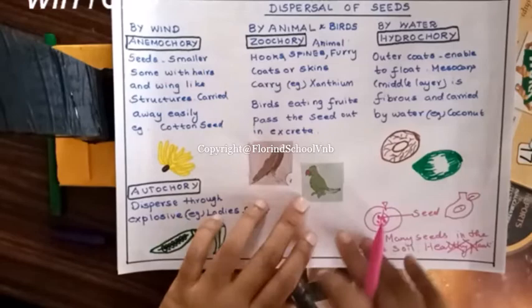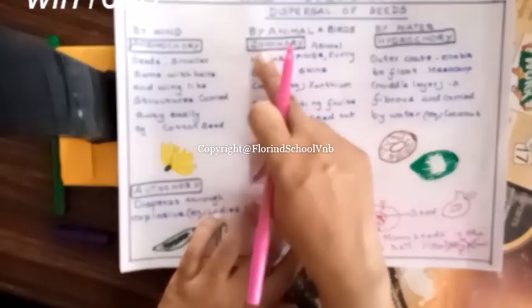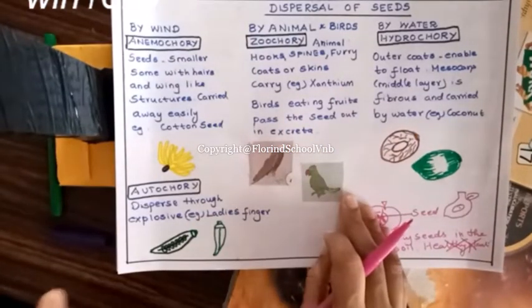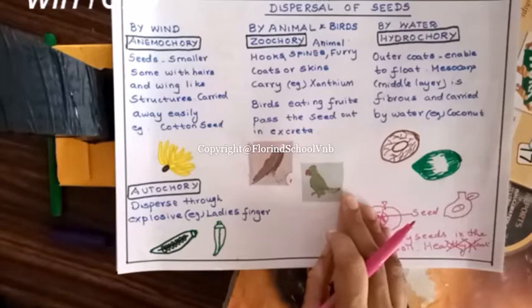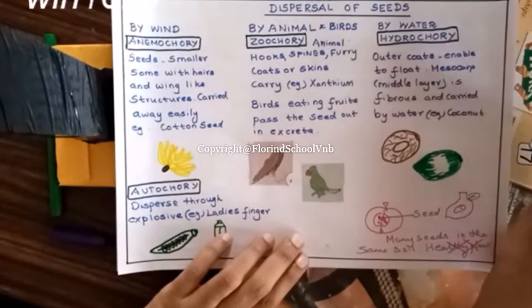So dispersal by animals and birds is called zoochory. Examples: hooks, spines, skins of animals, and also birds after eating the fruits, the excreta which comes out helps in dispersal of seeds.